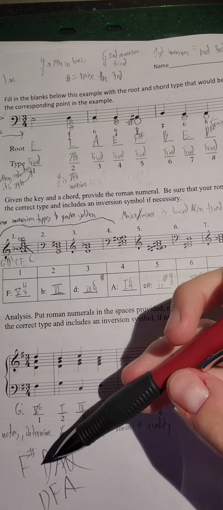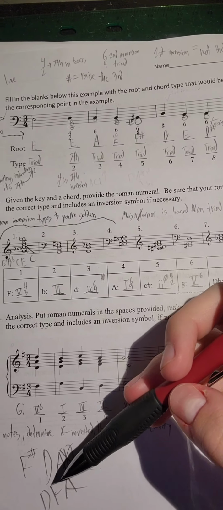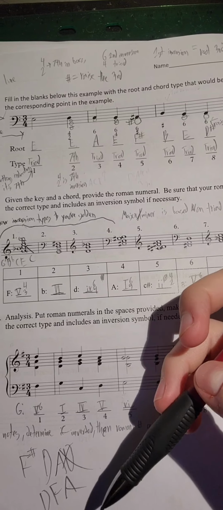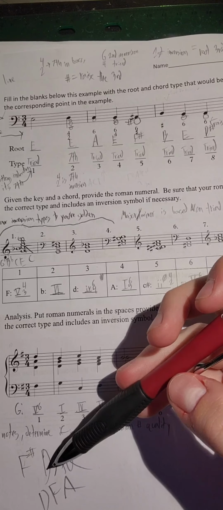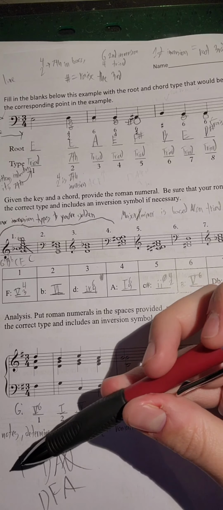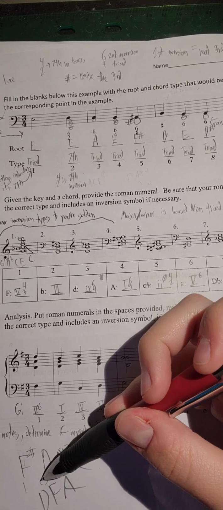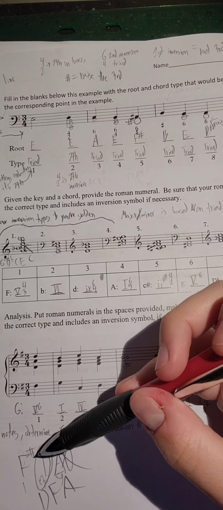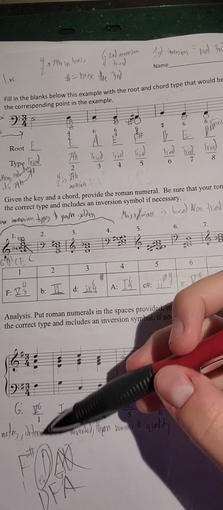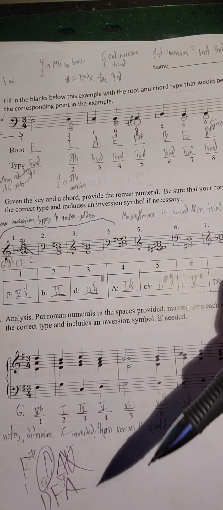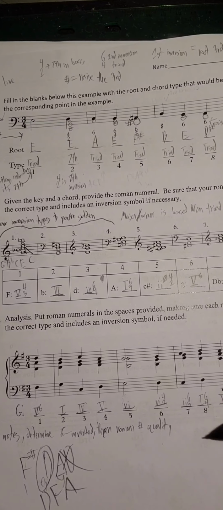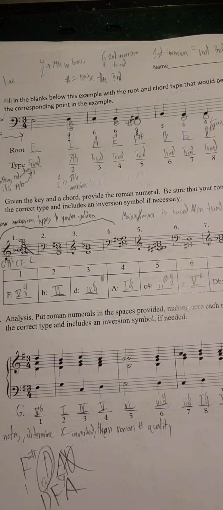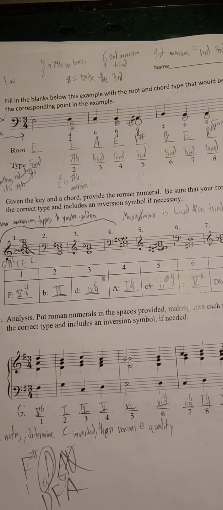And the interval. We have FDA. The root is in the third. This is the root, first, third, fifth. This D is the root, it's in the third. That's a 6th interval. And we do that basically every other one. You're going to have to memorize intervals. I can't.